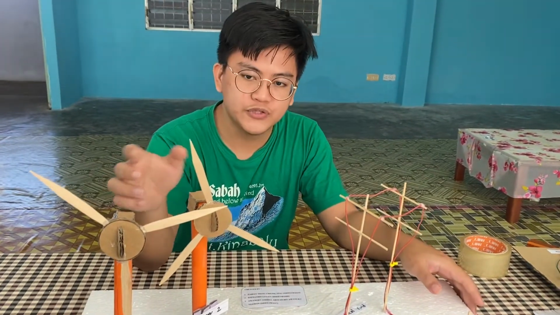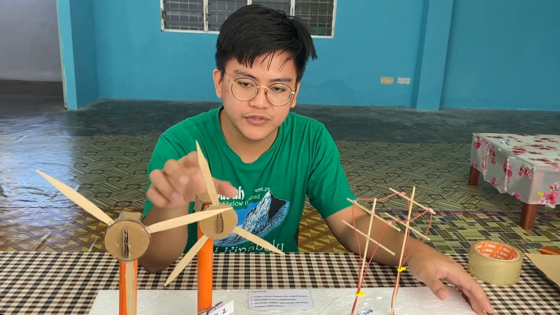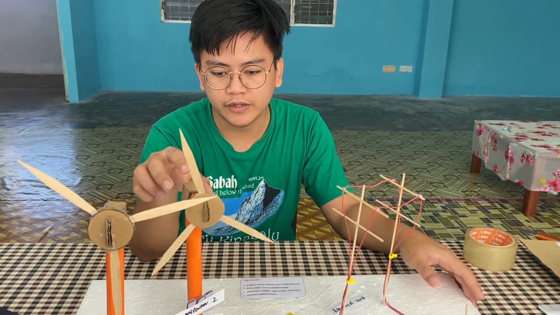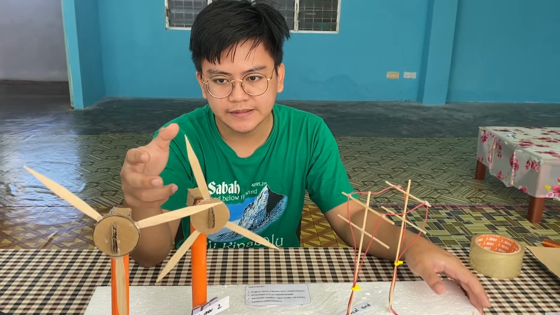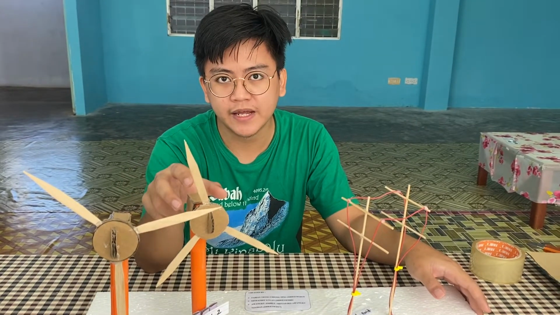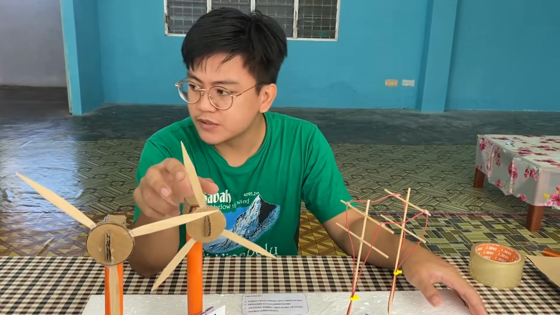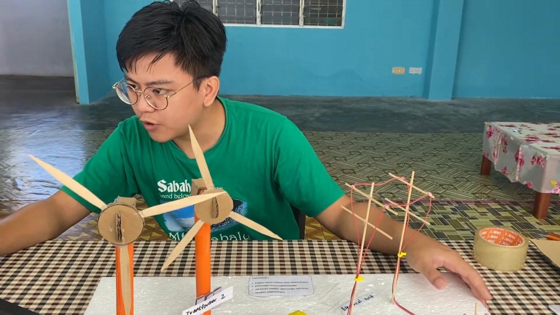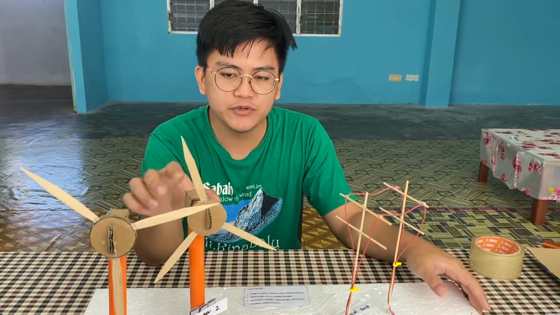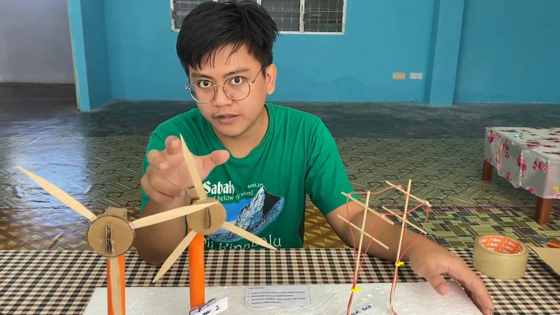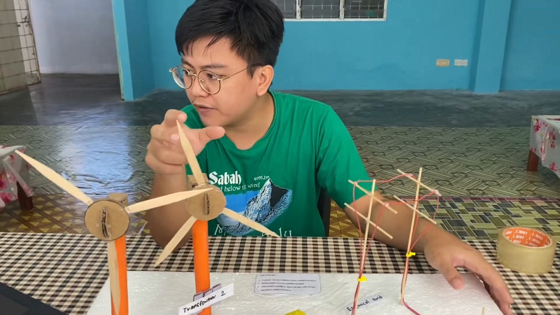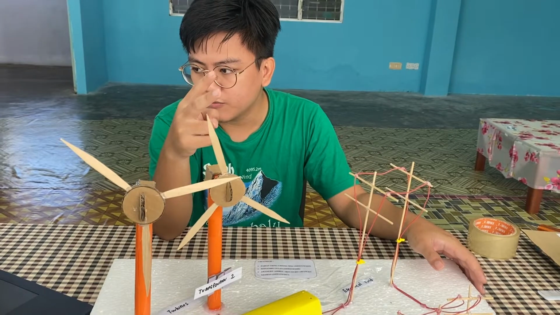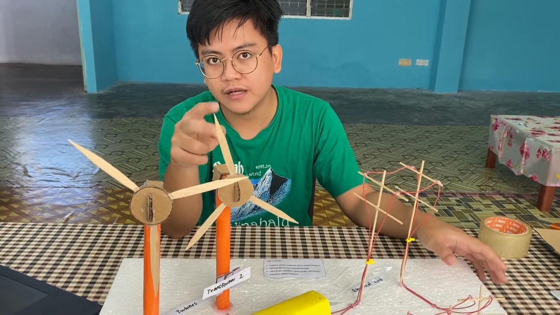This wind turbine moves using the method of aerodynamics, which more simply we can say is the same as aeroplane and helicopter rotor blades. Wait, let me refer to my slide first. Okay, when this wind turbine moves, it will create two different pressures, lift and drag.